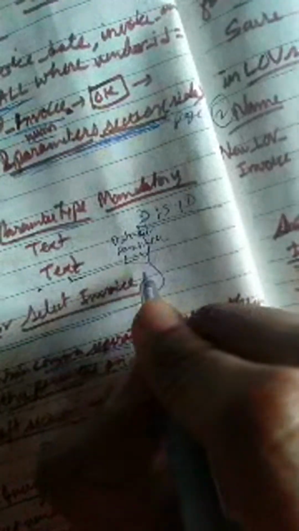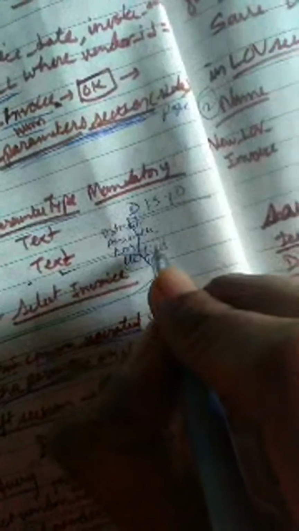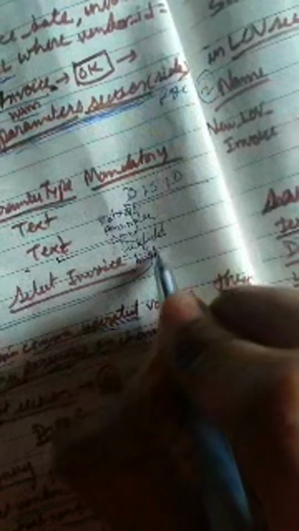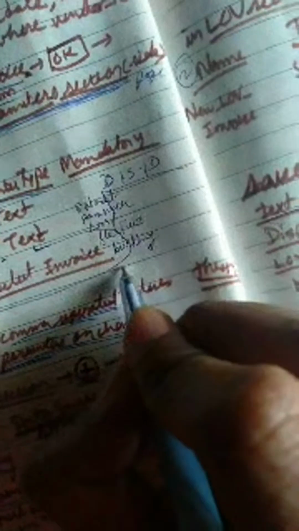Then first is parameters, then you'll have an LOV for each parameter, then you'll have a flex field, then you will also have a bursting query, so you'll have a bursting section. Then you also have event triggers.